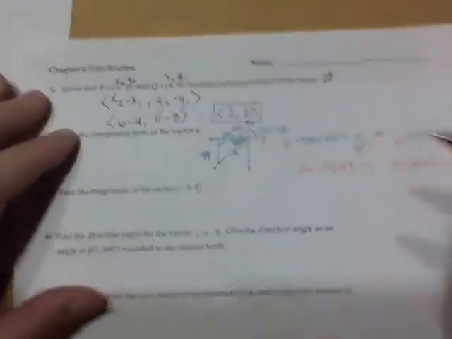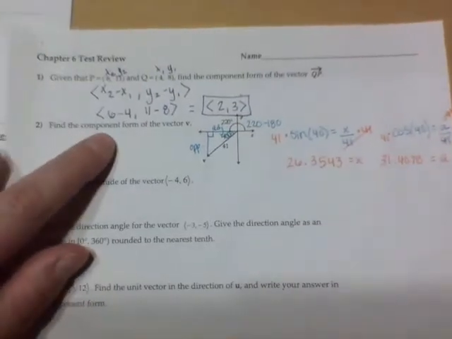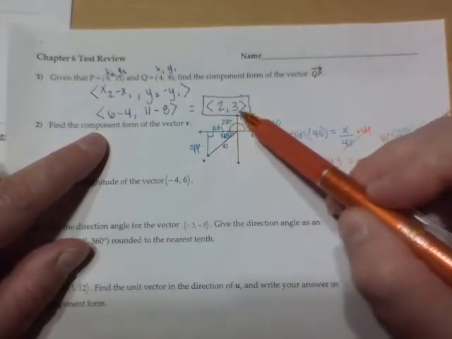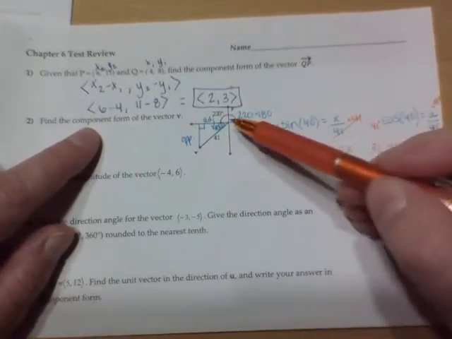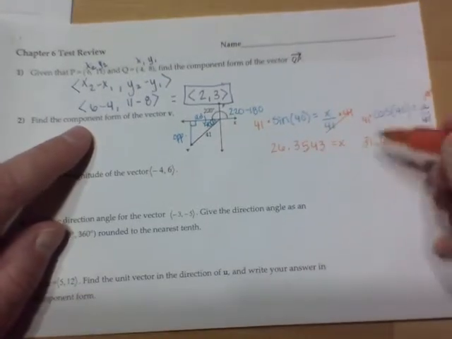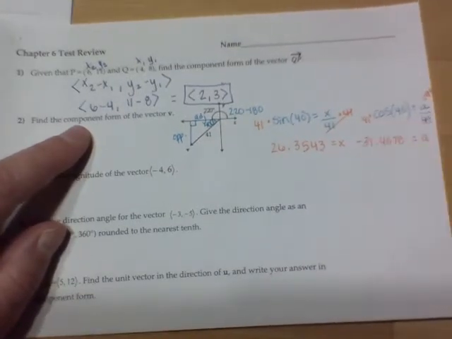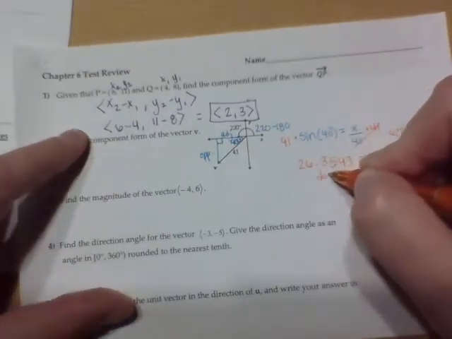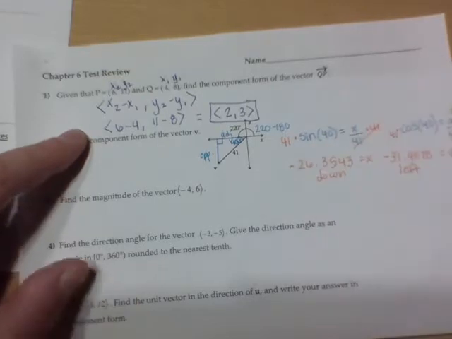Alrighty. So in that case, we need to find the component form of the vector, and remember that the component form is the horizontal movement and then the vertical movement. And so our horizontal movement is going to be actually left, negative 31, because we're going left, and then we're also going down, so that's also negative.